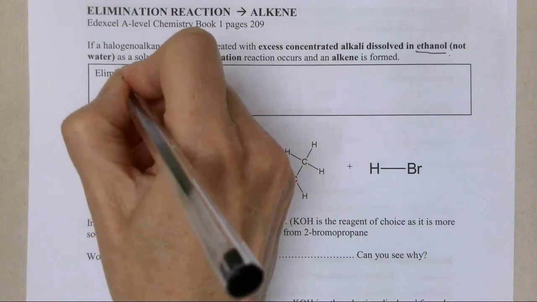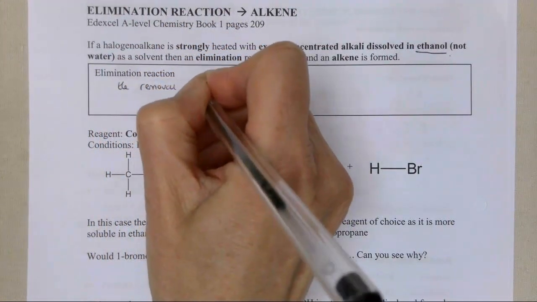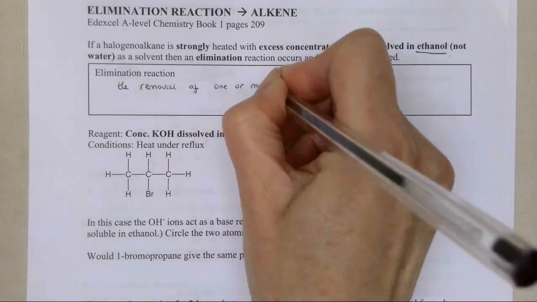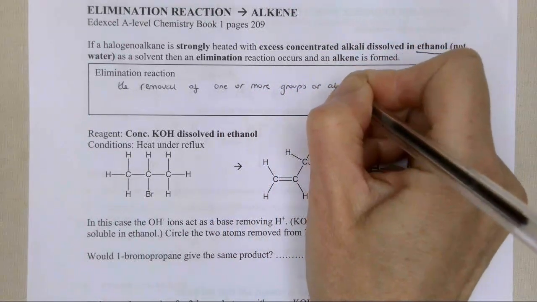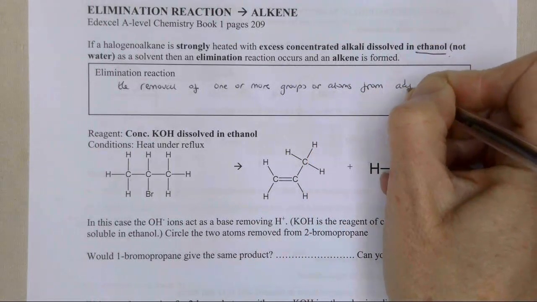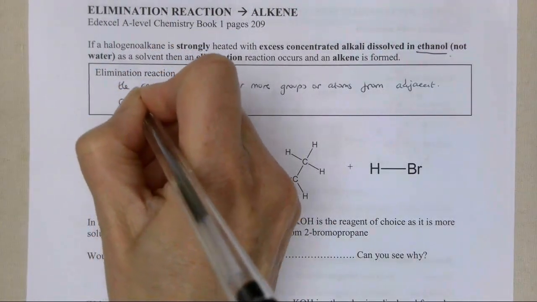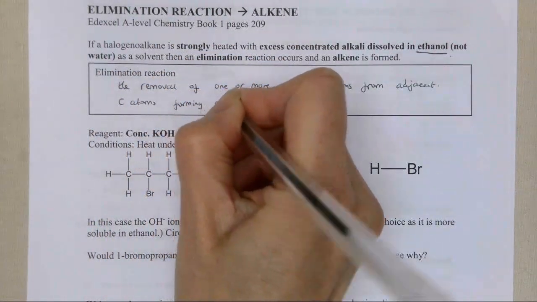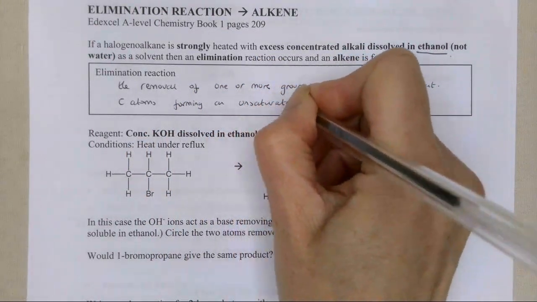Well, it is the removal of one or more groups or atoms from adjacent, that's important, carbon atoms, forming an unsaturated molecule.